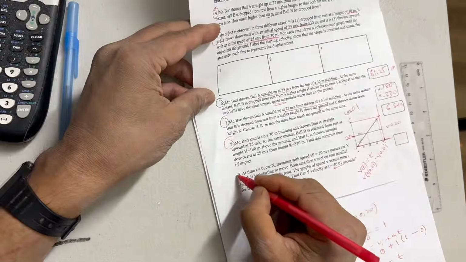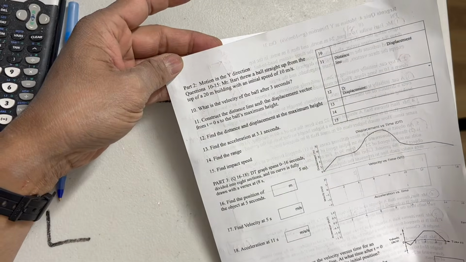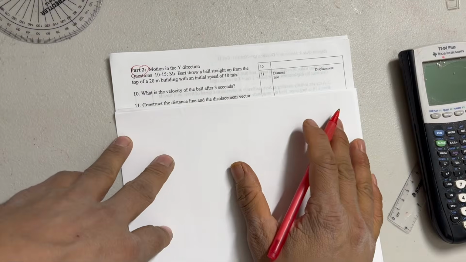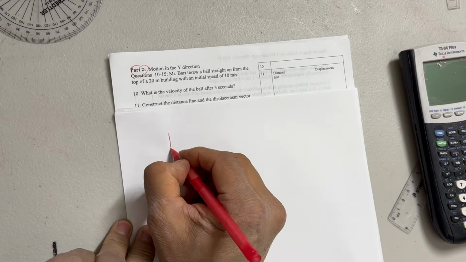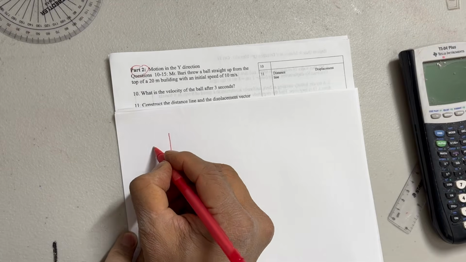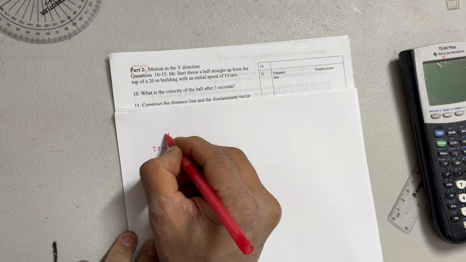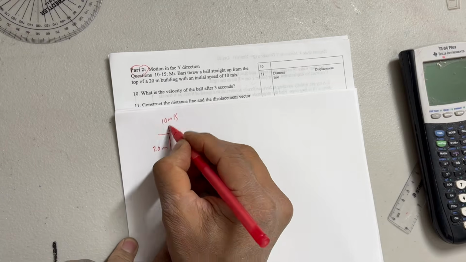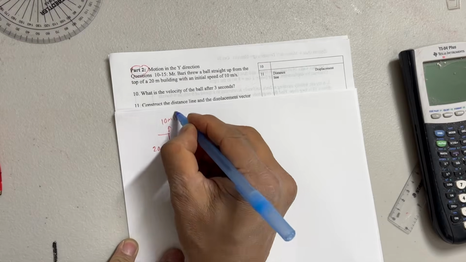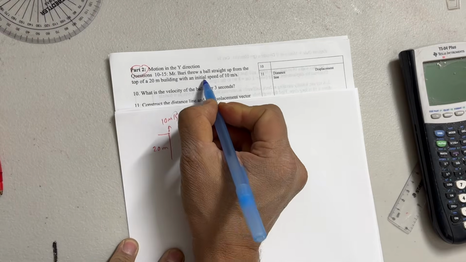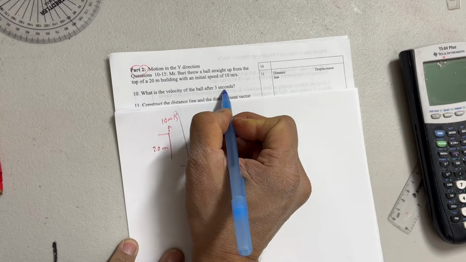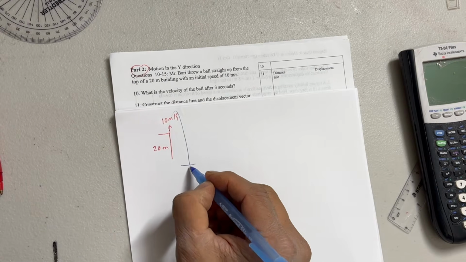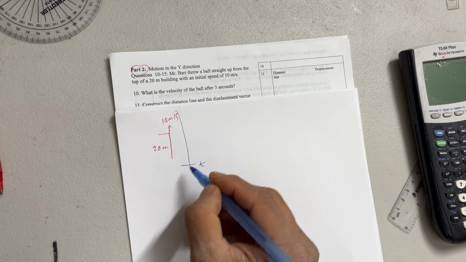Okay, that takes us to problem number 12, part 2. Again, throwing up. So 20 meter tall, and you throw off with 10 meter per second, and it eventually comes to the ground. You want to know what happened after 3 seconds? Okay, so 3 seconds. Let's see the impact time at the ground.